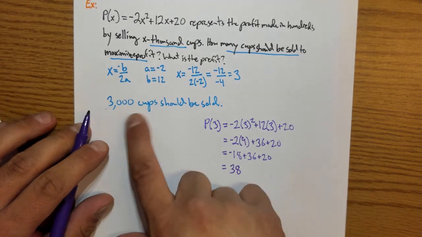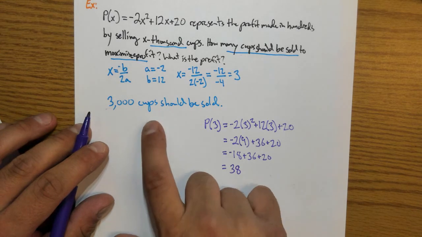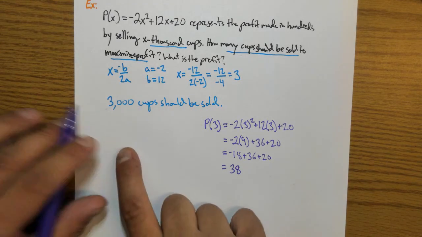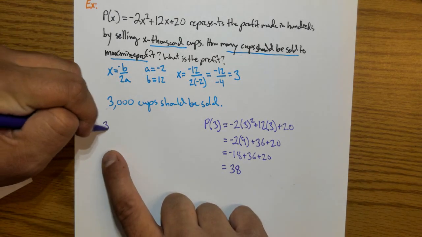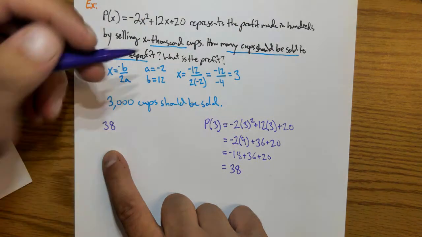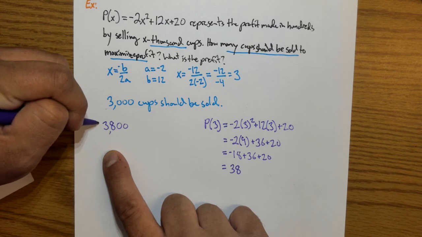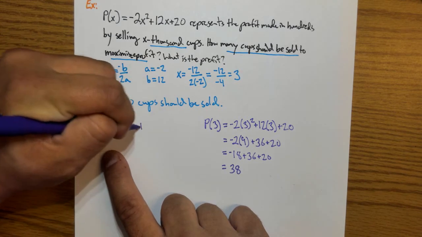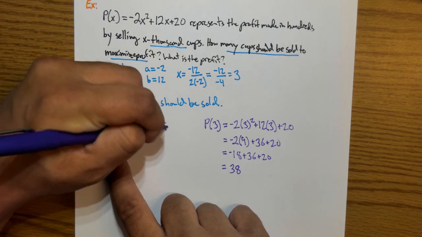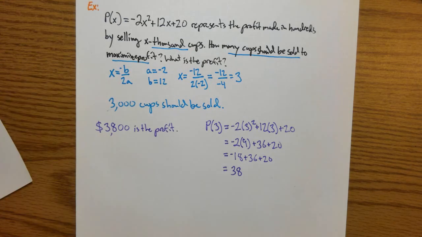So when 3,000 cups are sold, the profit is maximized at 38, and this is in hundreds, so really $3,800 is the profit. Okay.